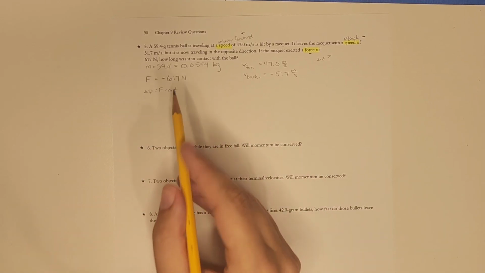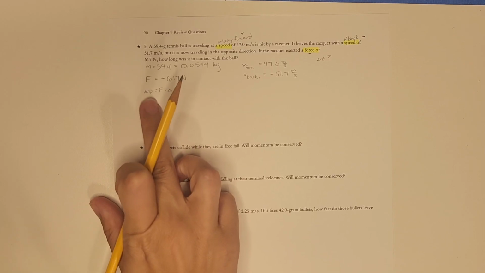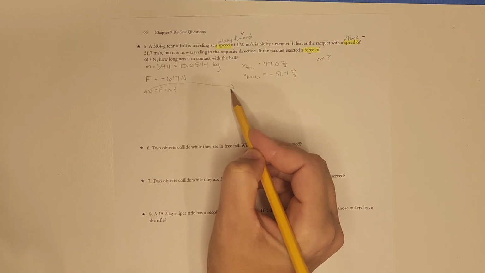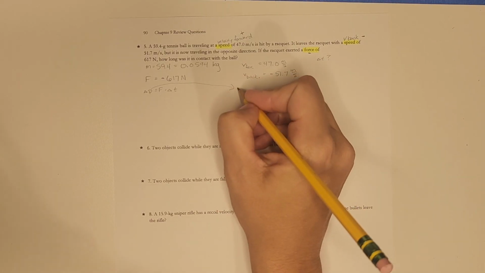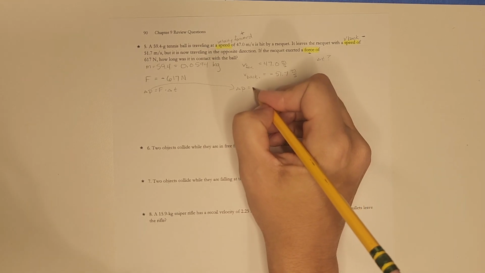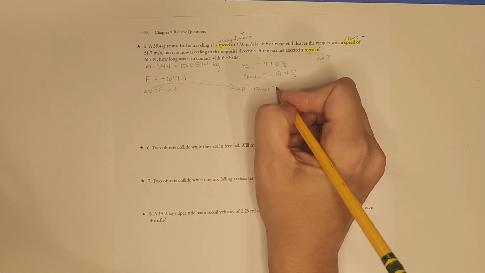Now, we were given force. We don't know delta P yet, so we're going to need to find that out. I'm going to do that over here. Our delta P, we know, our impulse, is our final momentum minus our initial momentum.